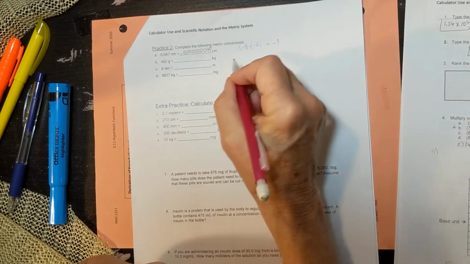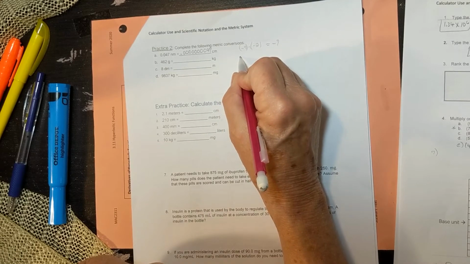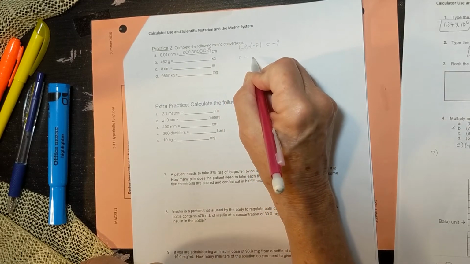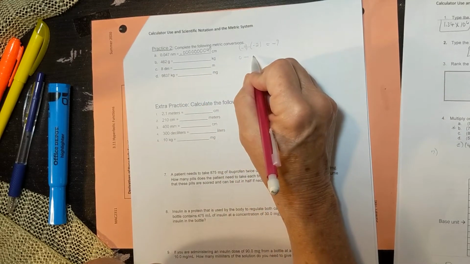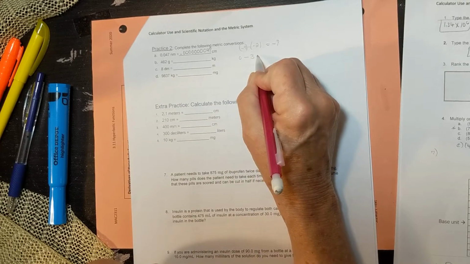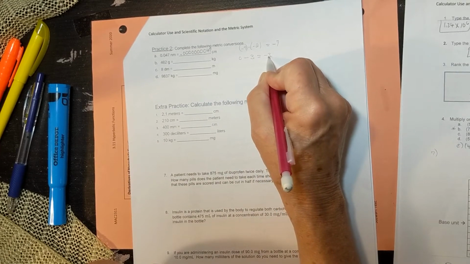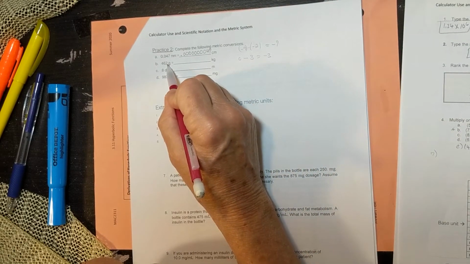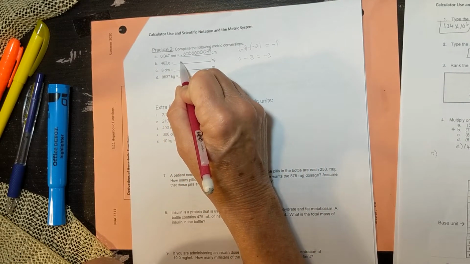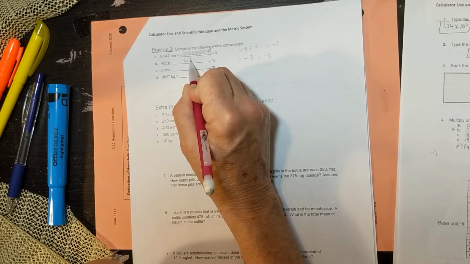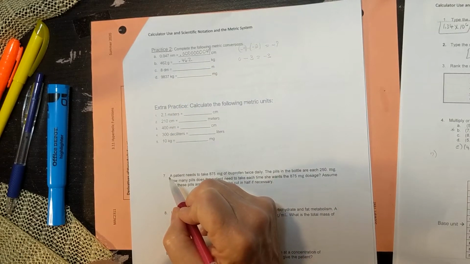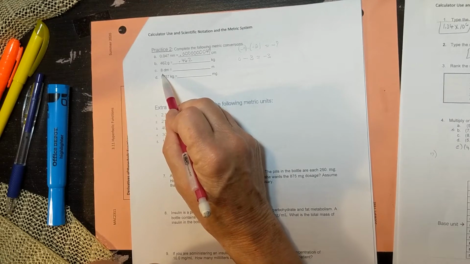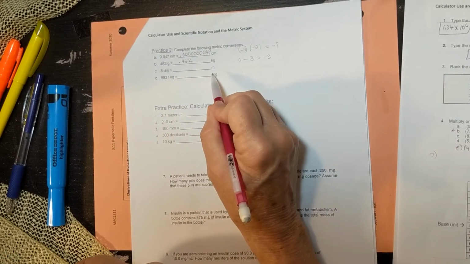We're going to go from grams. The exponent on a gram is 0. Subtract it from where we're going to, kilograms. The exponent on kilograms is 3. 0 minus 3 is -3. We're going to move our decimal 3 places to the left. Currently it's here, so this is going to turn into .462 kilograms.